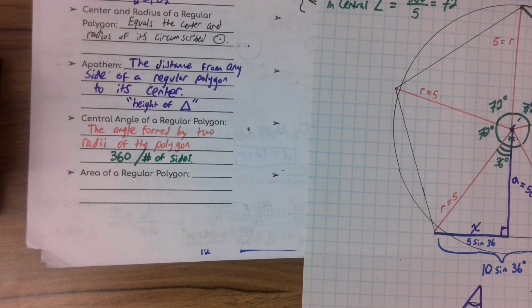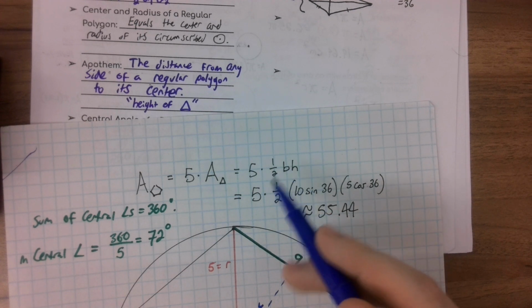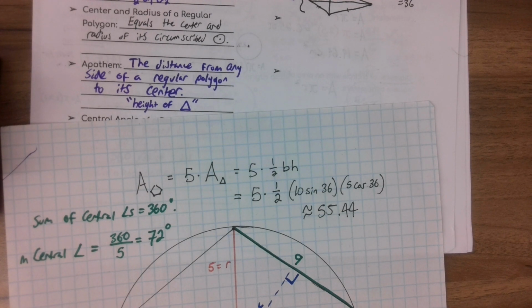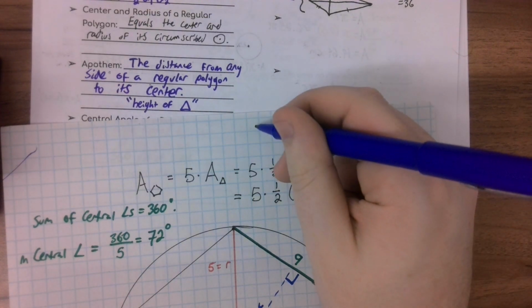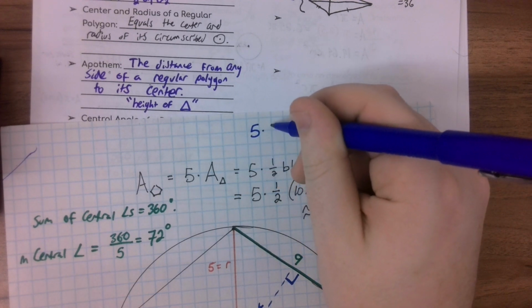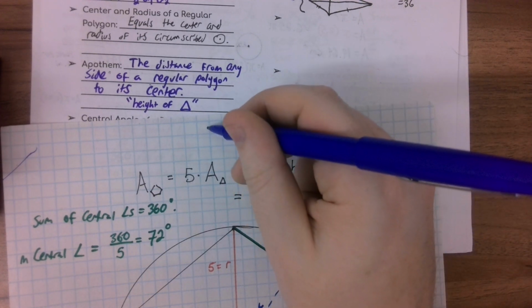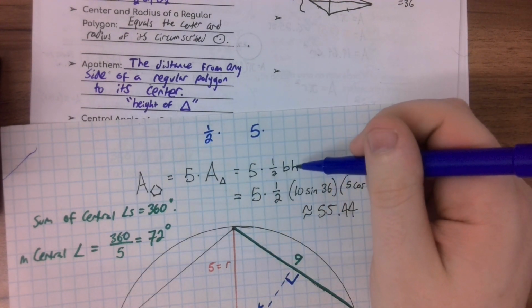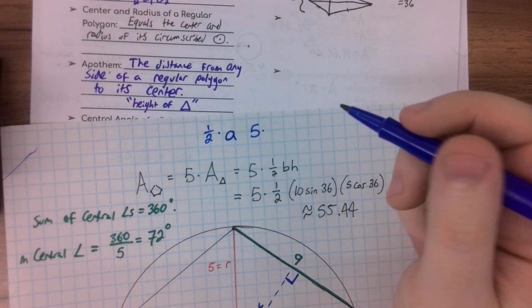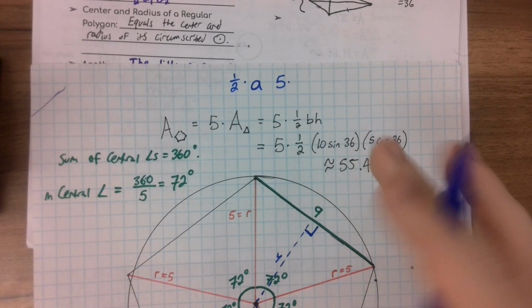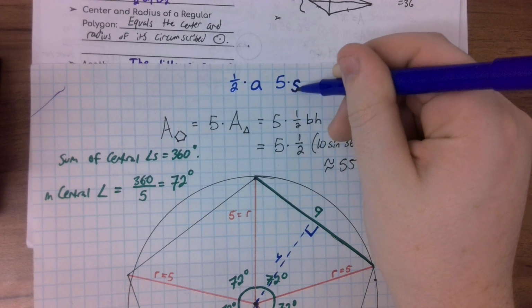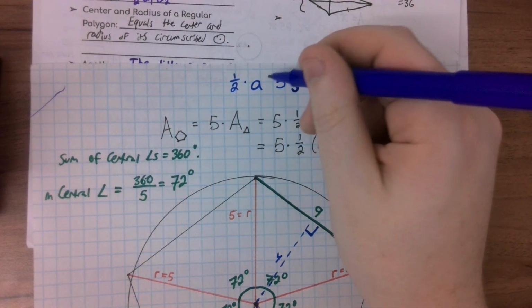Now it's time for the big reveal. This formula we used, this 5 times 1/2 base times height, can actually be shortened a little bit. Let's reorganize some of the terms. 5 times, let's reorganize it like this. 1/2 times, instead of height, we're going to use the letter A, meaning the apothem. And instead of a base, we're going to use the letter S to represent the side of a polygon. I know 5 and S look similar.